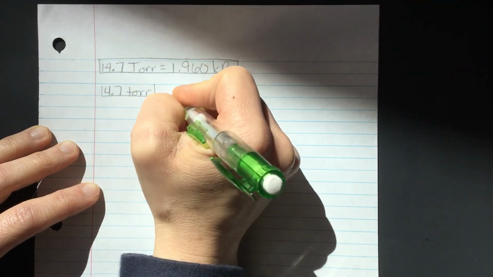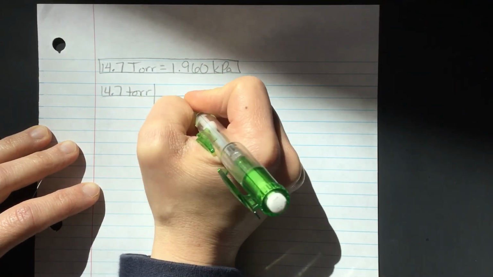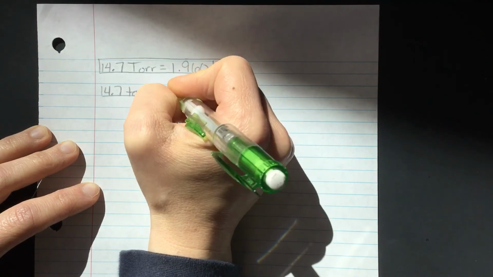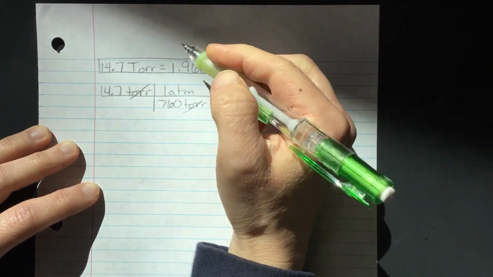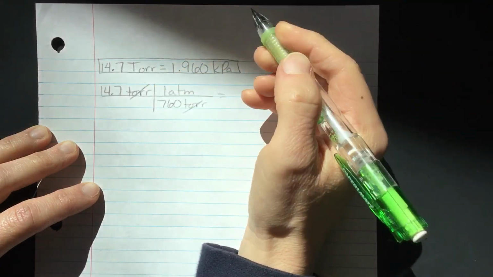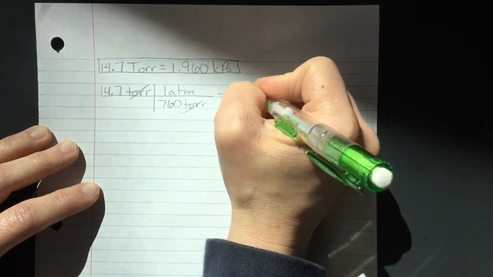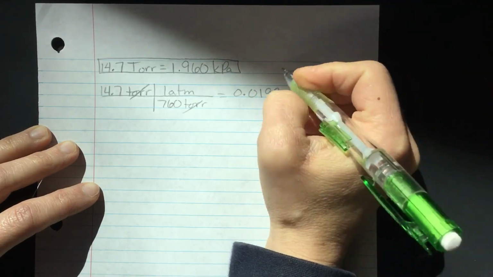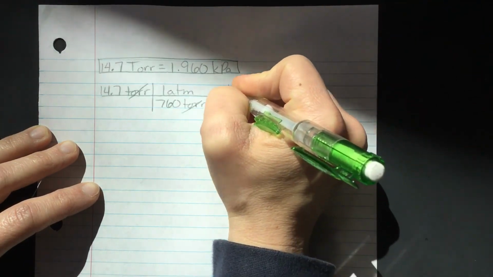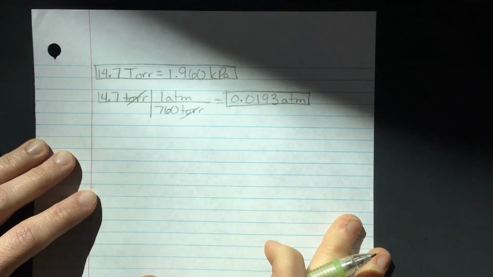I'm going to do atmospheres first. That's 760 torr equal to 1 atmosphere. When I divide 14.7 by 760, I get 0.0193 atmospheres. So very little pressure there.